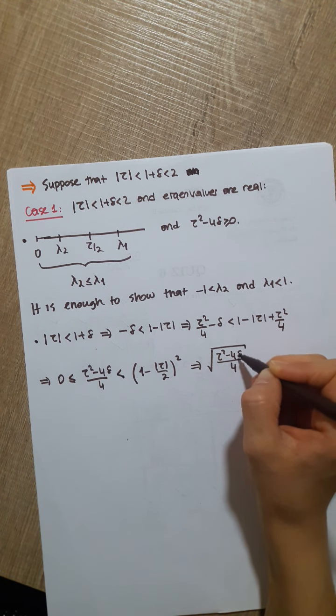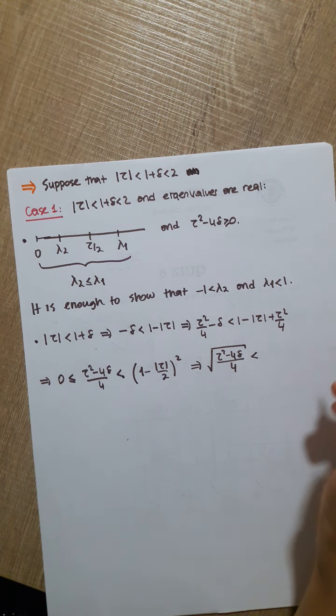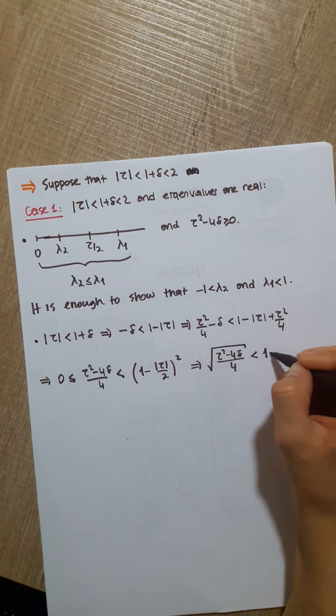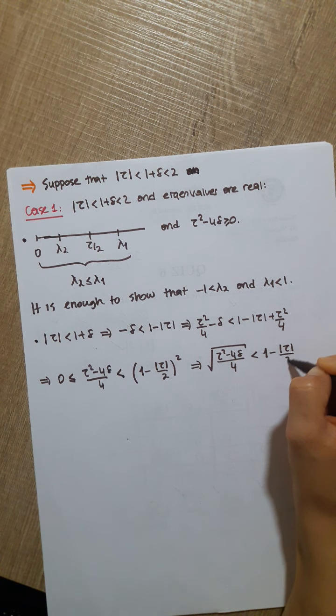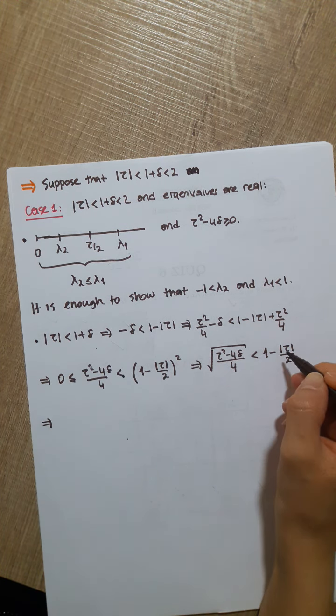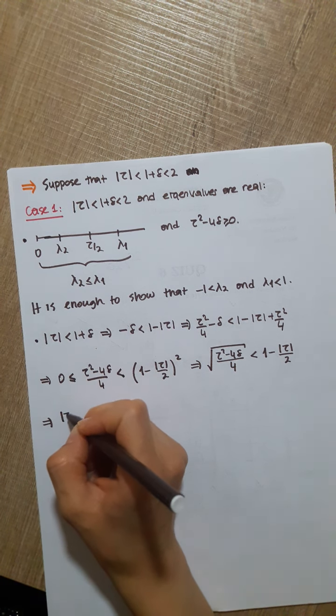Because this is positive, I can leave it like that. And this is also positive. So we have 1 minus absolute value of tau over 2. Now it will be enough to take it to this side because lambda 1 is the sum of that and this.